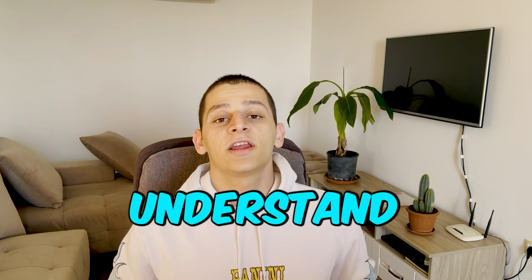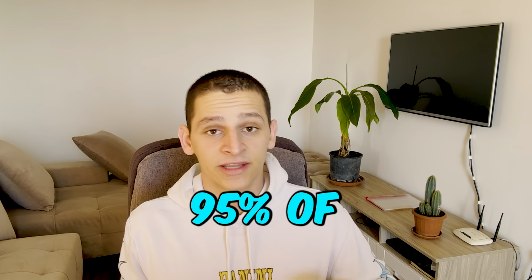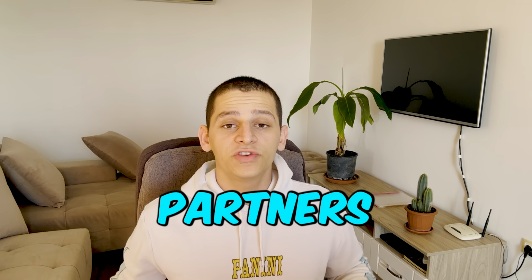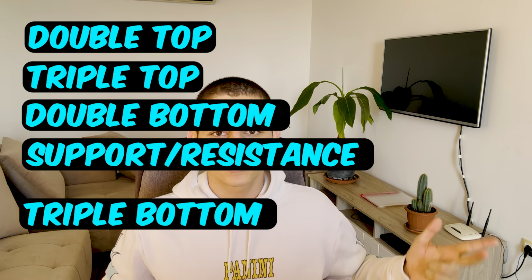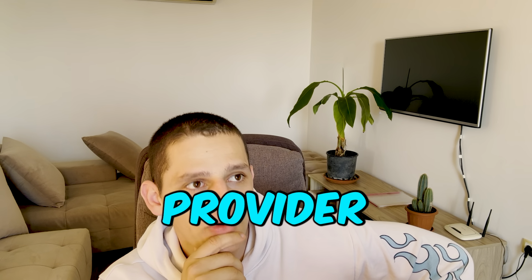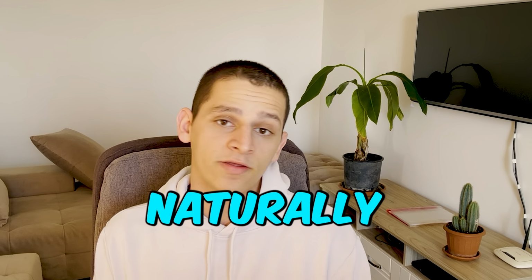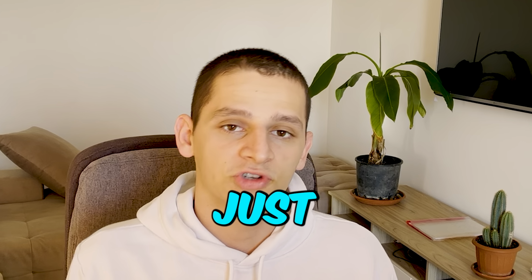To understand how to recognize the liquidity zone, you need to think differently than 95% of all traders. What this will mean? All these patterns like double top, triple top, double bottom, triple bottom, support and resistance, trend line, liquidity provider. These patterns form what is called a liquidity pool, and the price almost always looks for it and naturally finds it. So without further ado, let me just show you.